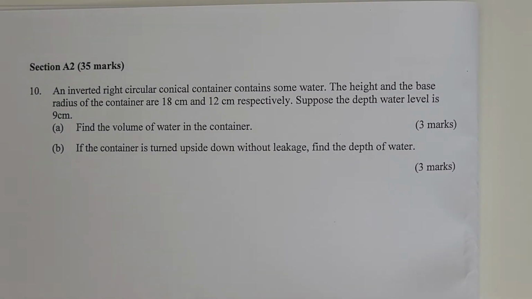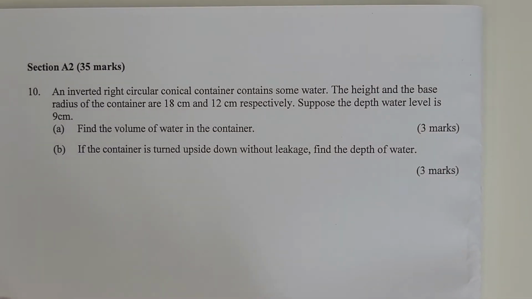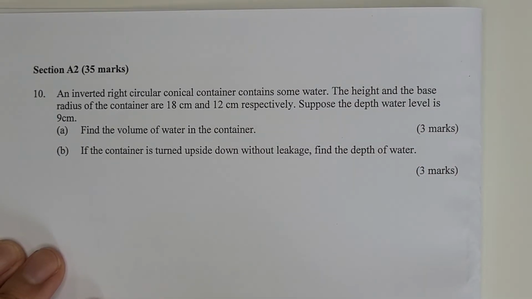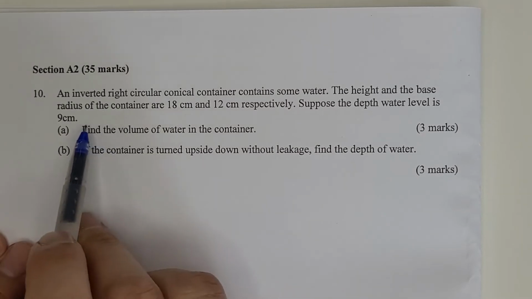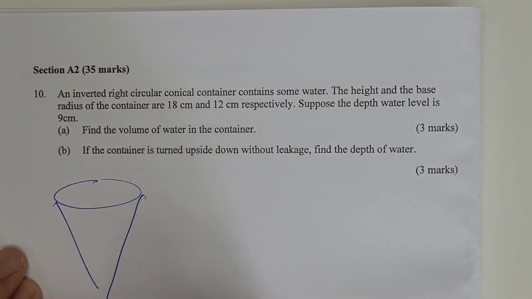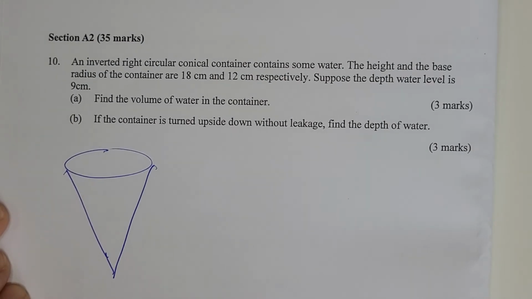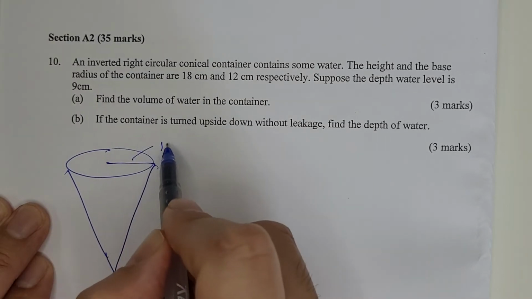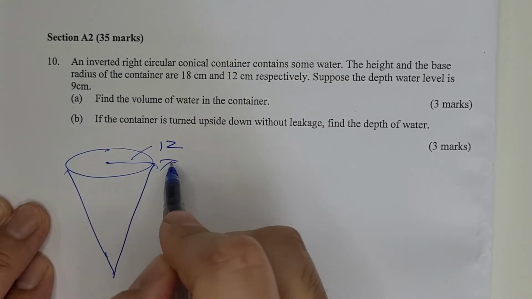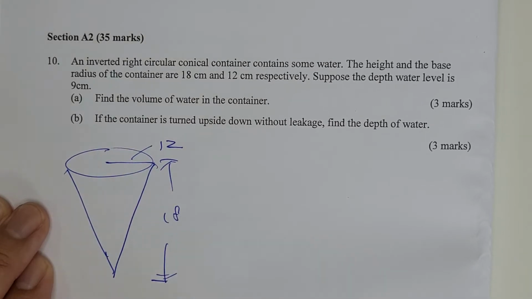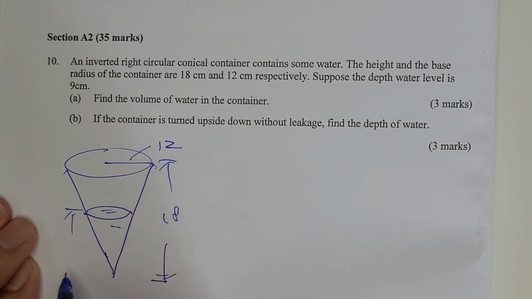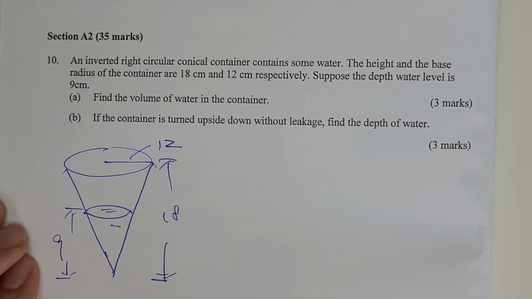There's a problem about area and volume. An inverted right circular cone contains some water. The height and the base radius of the container are 18 cm and 12 cm respectively. First of all, you draw the cone first. Okay, the base radius 12, the height 18. The depth of water is 9 cm. Find the volume of water.